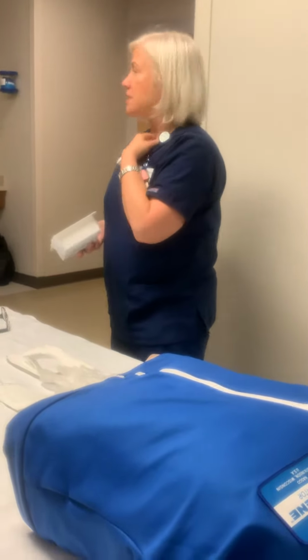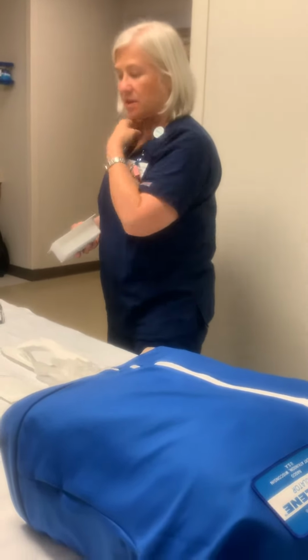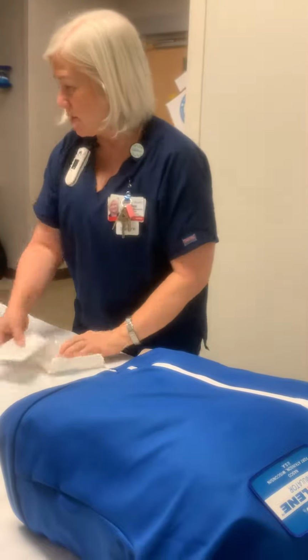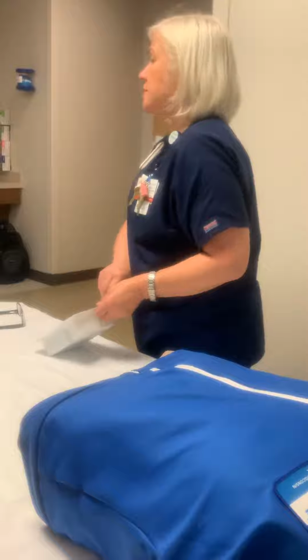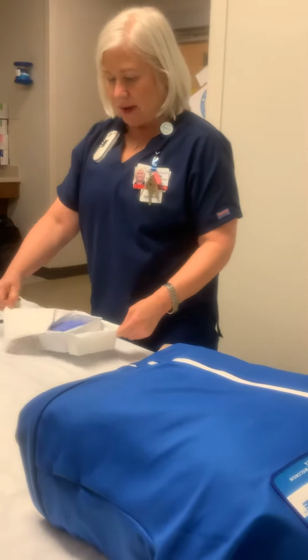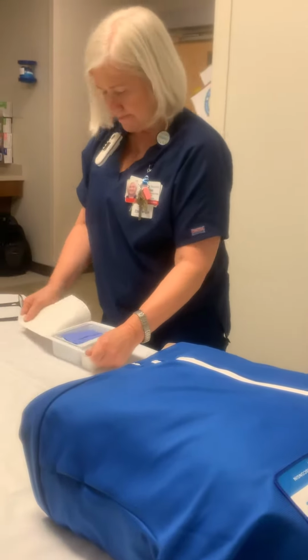Remember, you want to keep those crusts out of there, because they could flip over into there, and then they can get pneumonia. And then you've got a lot of other problems. Do we ever use peroxide anymore? No, peroxide is not used. We want to use regular saline.